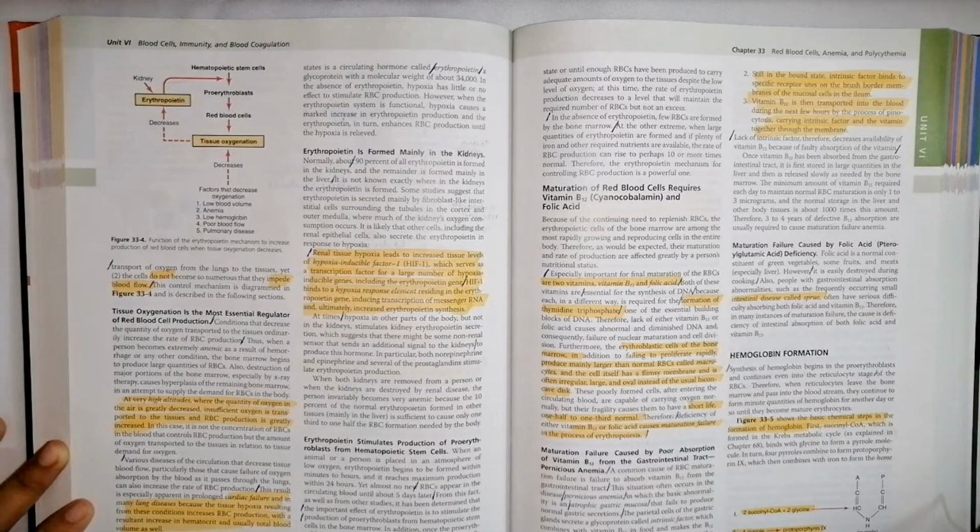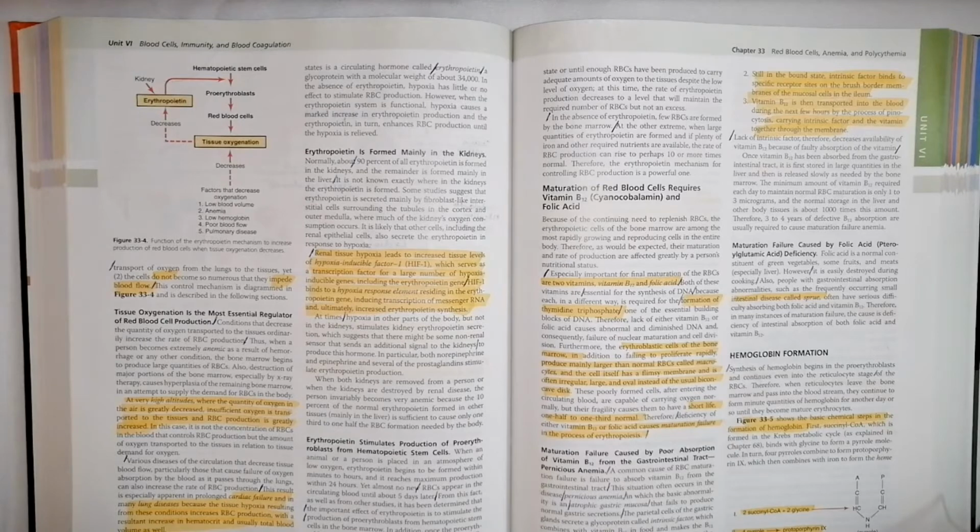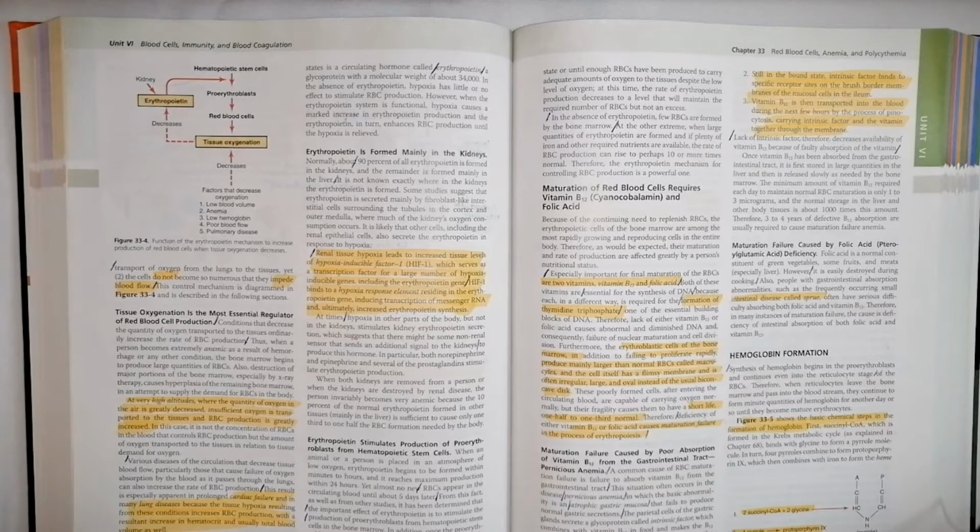HIF-1 binds to the hypoxia response element residing in the erythropoietin gene, inducing transcription of messenger RNA, and ultimately increasing erythropoietin synthesis. At times, hypoxia in other parts of the body but not in the kidney stimulates kidney erythropoietin secretion, which suggests that there might be some non-renal sensors that send an additional signal to the kidney.